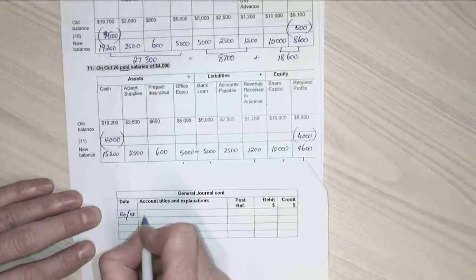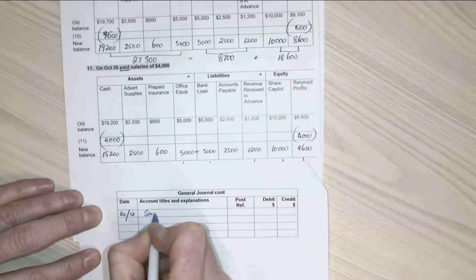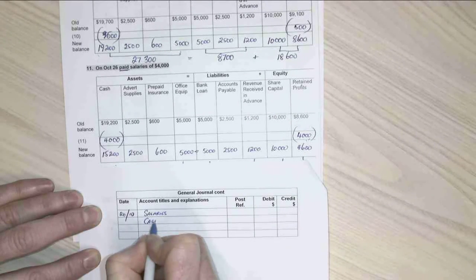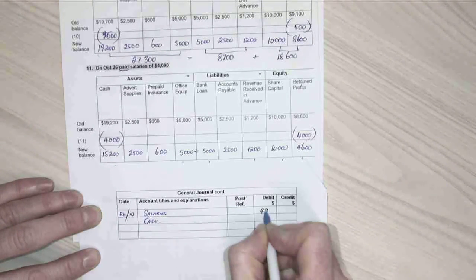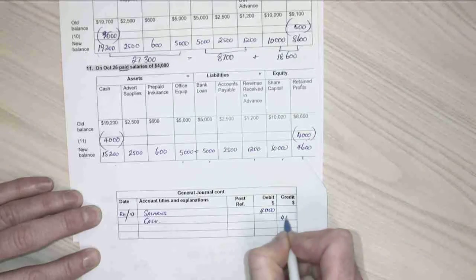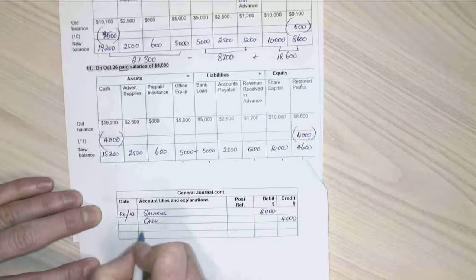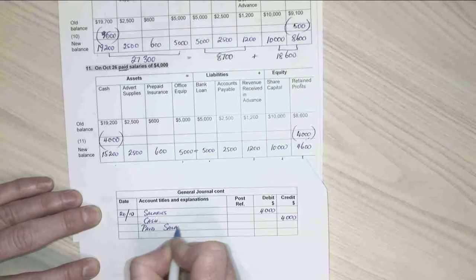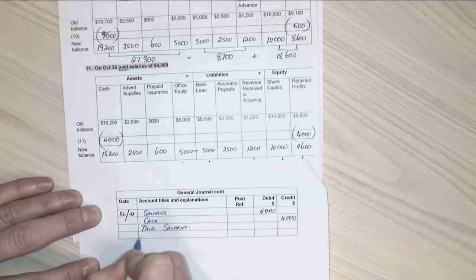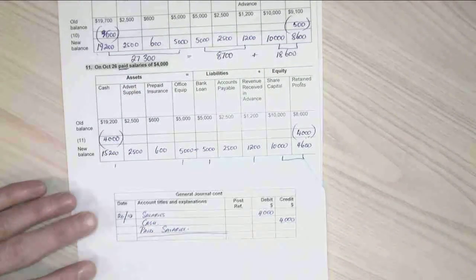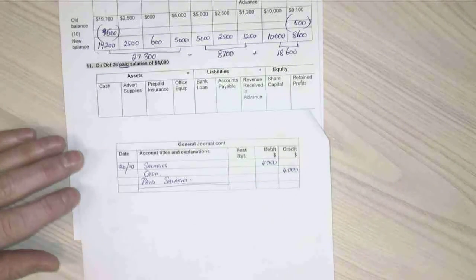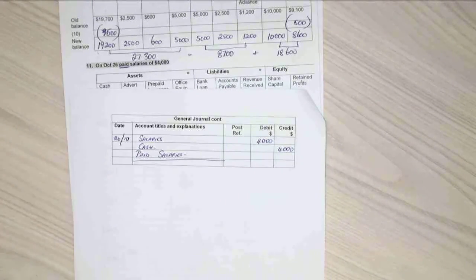Yep. And cash, credit. So 4,000 here and 4,000 here. And it's paid salaries as a narration. And that would then be how we journalise our transactions for debits and credits.